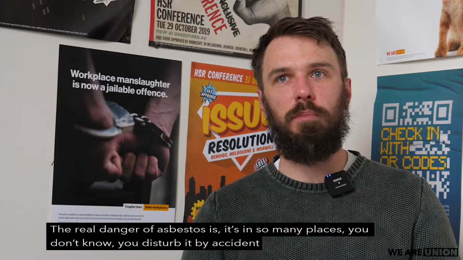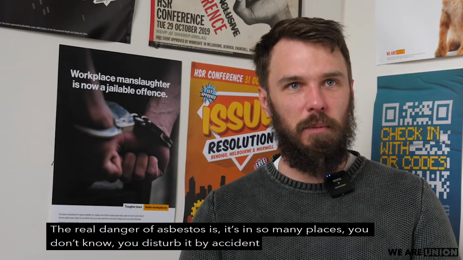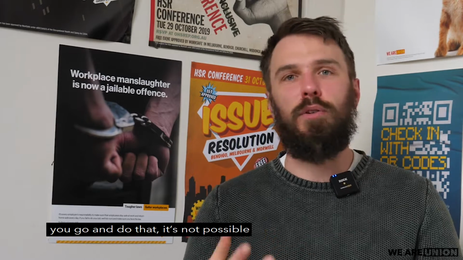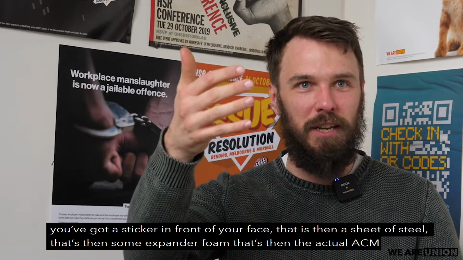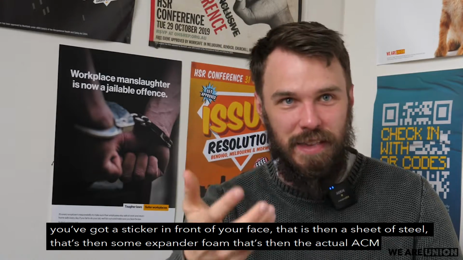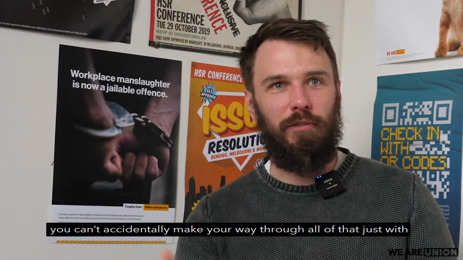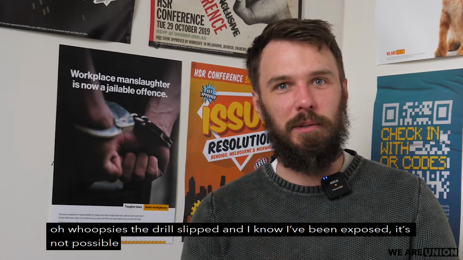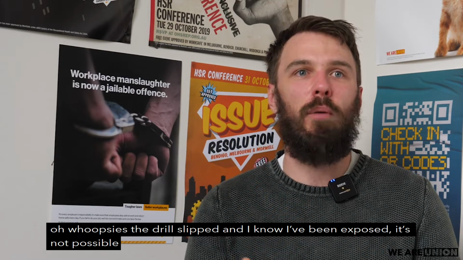The real danger of asbestos is it's in so many places, you don't know, you disturb it by accident. You go and do that, it's not possible. You've got a sticker that's in front of your face, that's then a sheet of steel, that's then some expander foam, that's then the ACM. You can't accidentally make your way through all of that. Oh whoopsies, the drill slipped and I've been exposed. It's not possible.